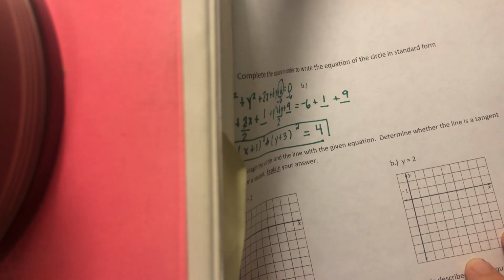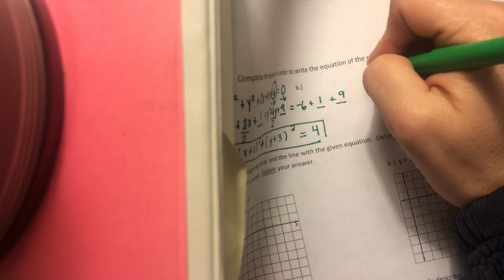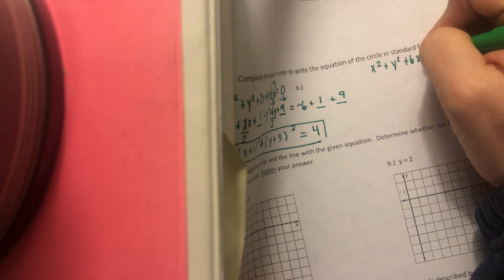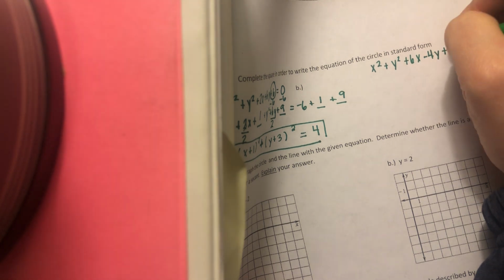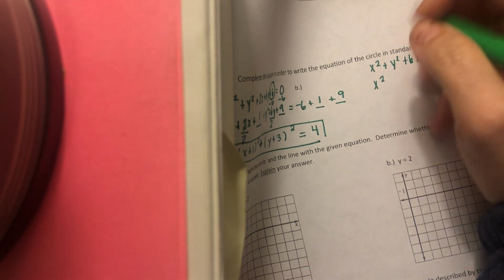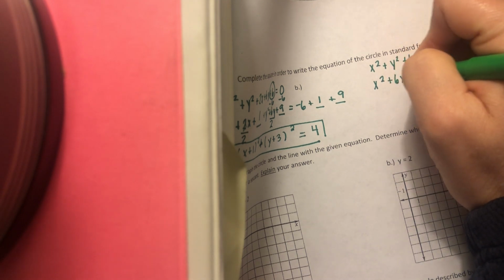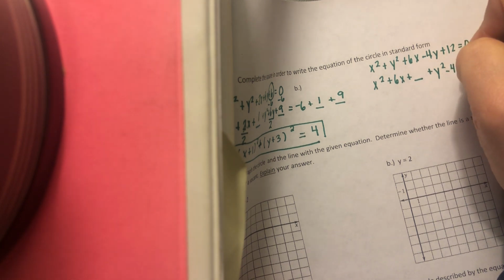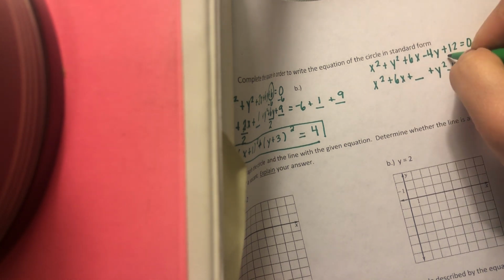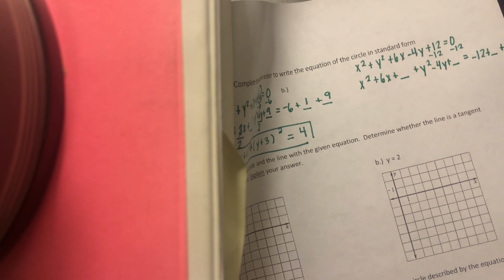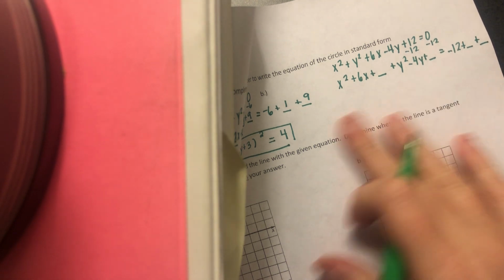Okay, let's try one more of these because these are not necessarily the easiest. x squared plus y squared plus 6x minus 4y plus 12 equals 0. So again, group your x's together and put a blank. Group your y's together and put a blank. And then move your constant to the other side and put the 2 blanks. That part most people do okay with.